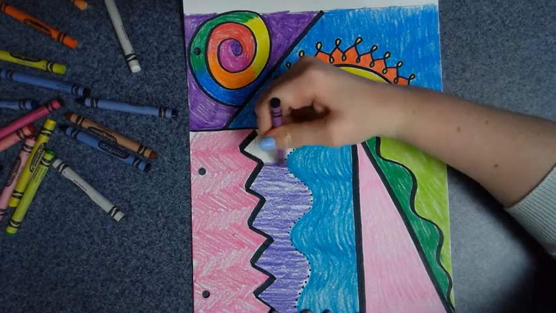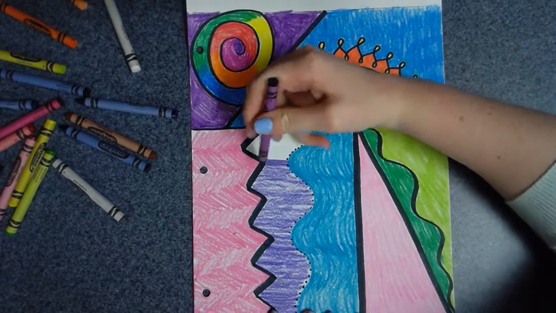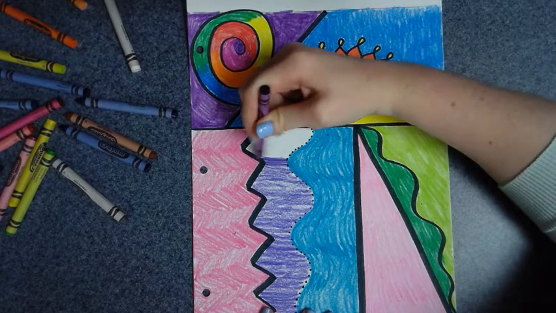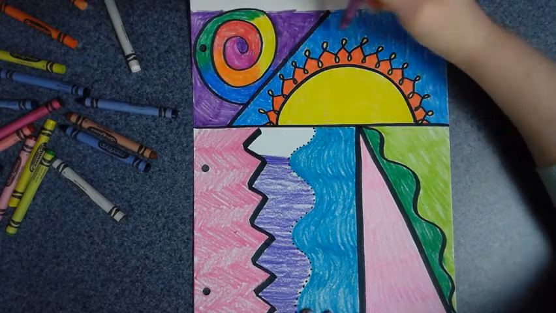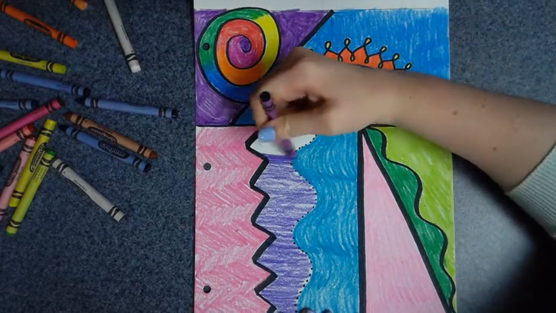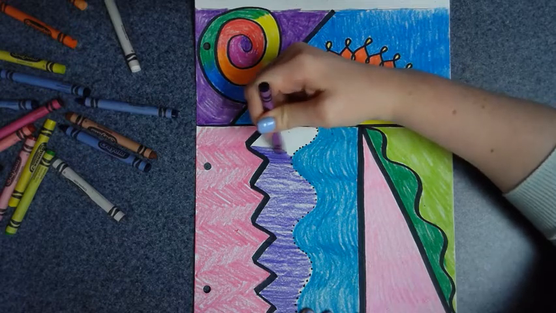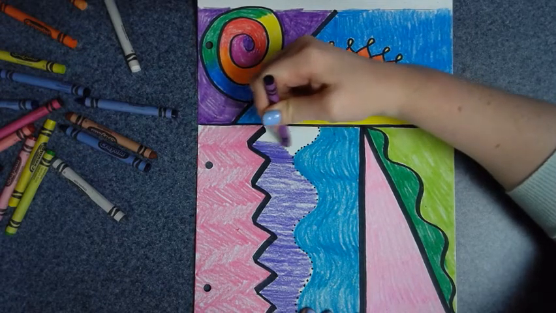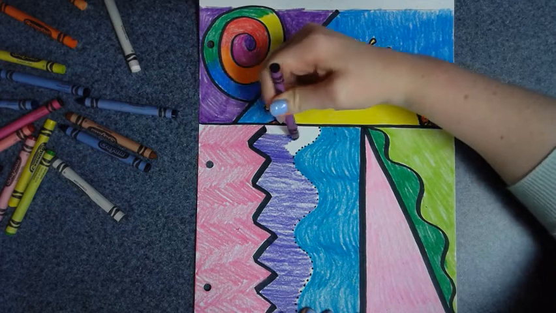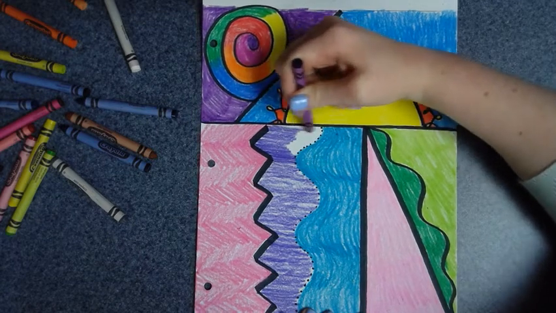So as I finished coloring my picture, I had a few thoughts I wanted to share. Make sure you're coloring in all of the spaces. Make sure you're coloring your best. So don't be sloppy. Show me what you can do.